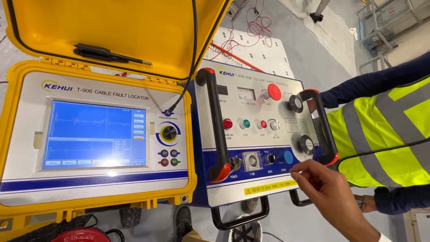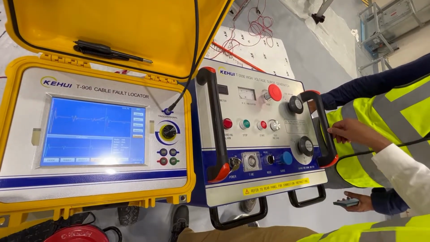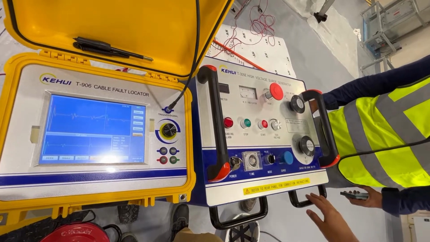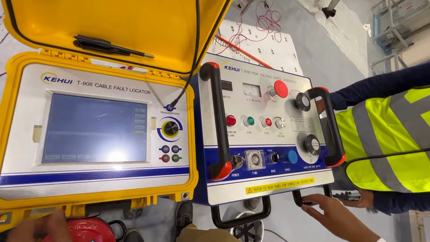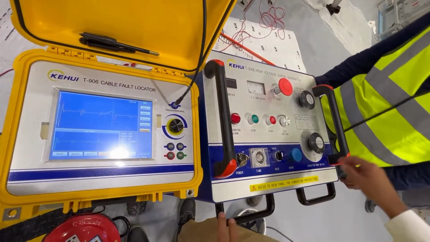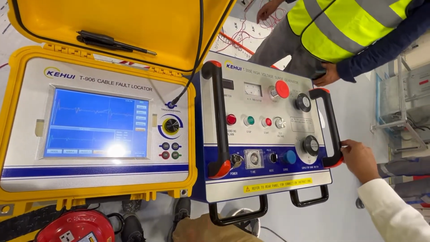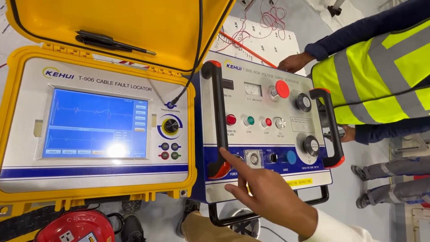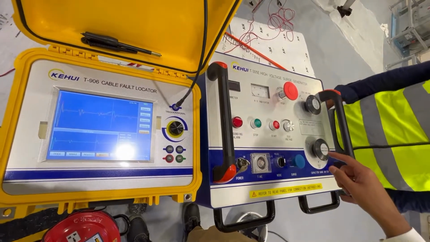So let's do the thumping, or the surge generator, using the surge generator for fault detection with the arc reflection method, or we call it the SIM method or MIM method, secondary impulse method or multiple impulse method. This is a surge generator. You can see all the options in that.